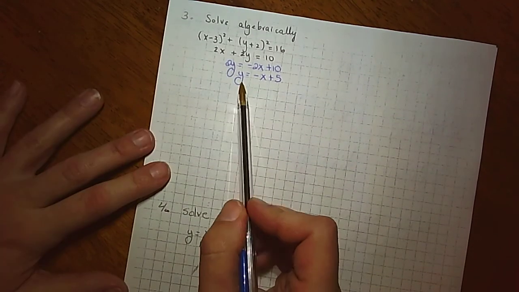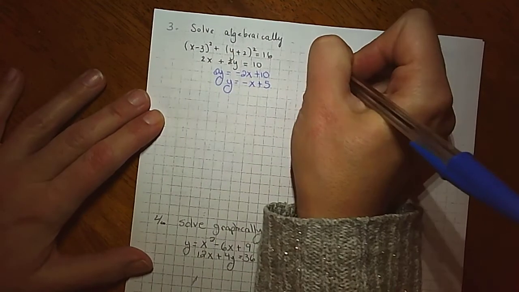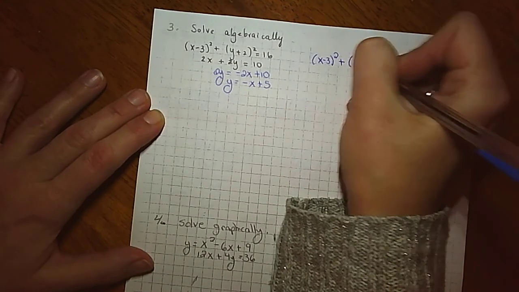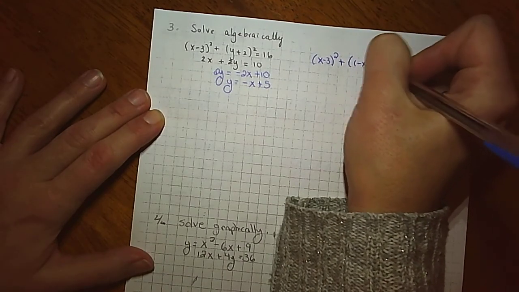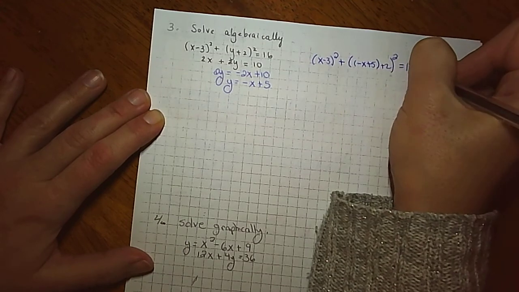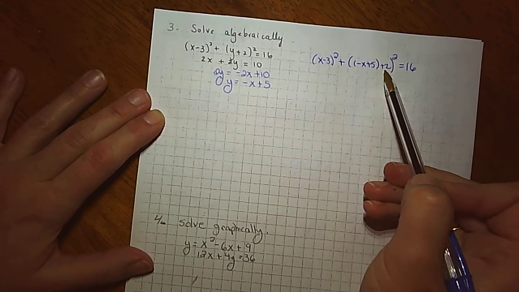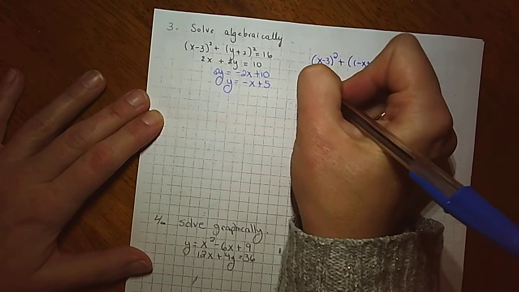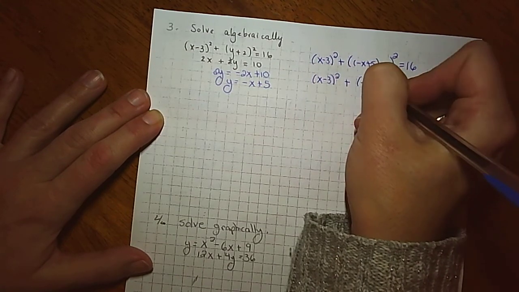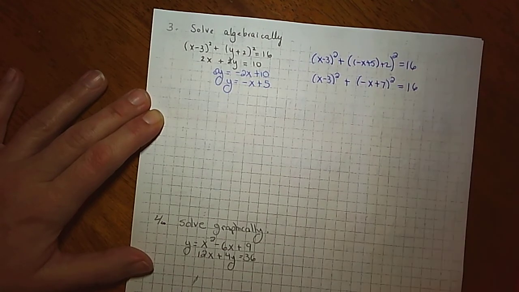Now that I know what y equals, I can plug it in right there. So (x - 3) squared plus, where y is, I'm going to plug in (-x + 5) plus 2, squared, equals 16. All right, now let's clean this up. What's 5 plus 2? 7. So this just becomes (x - 3) squared plus (-x + 7) squared equals 16.